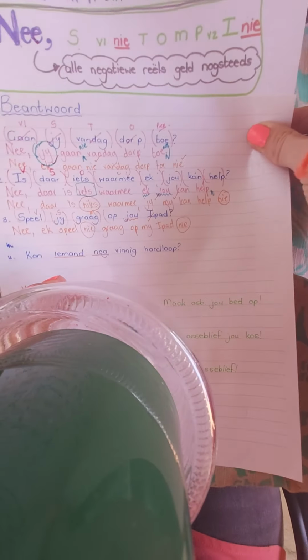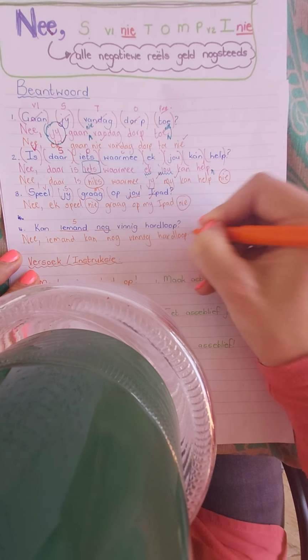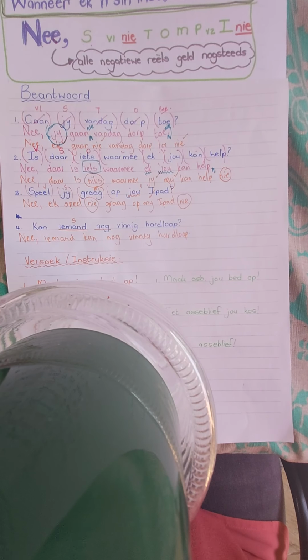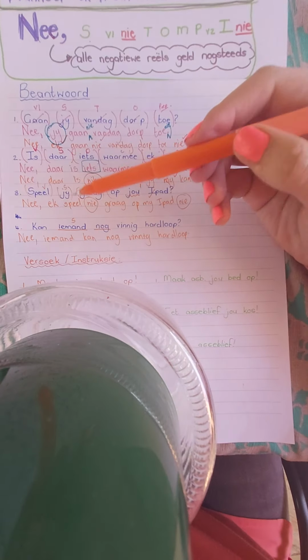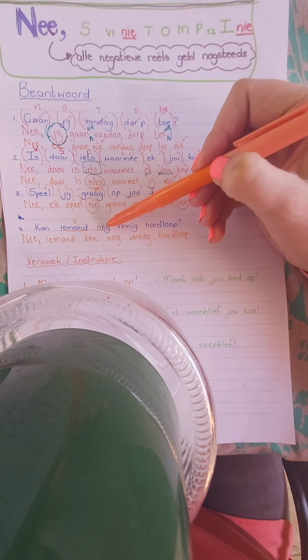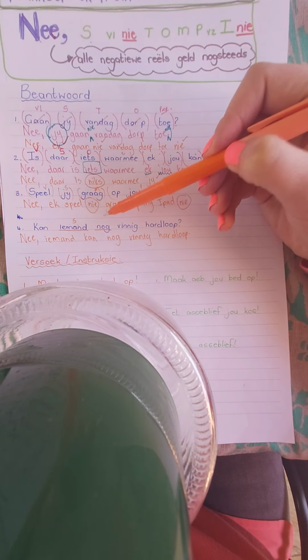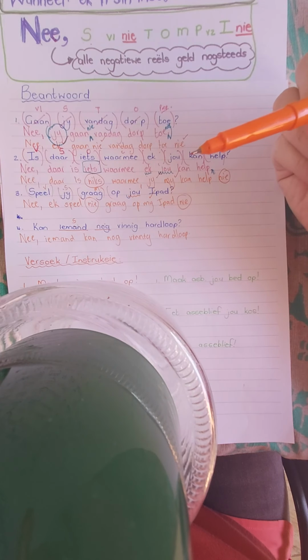So in the first sentence, I'm just going to rewrite nee. I start with my subject, iemand kan nog vinnig hardloop. Now, I've just rewritten it. Remember that I have two changing words. Iemand can change to niemand and nog can change to nie meer.